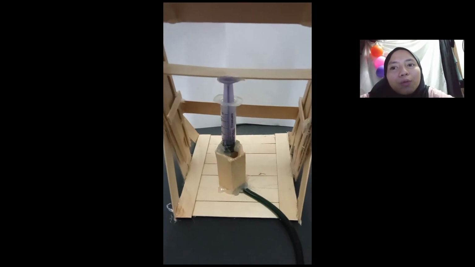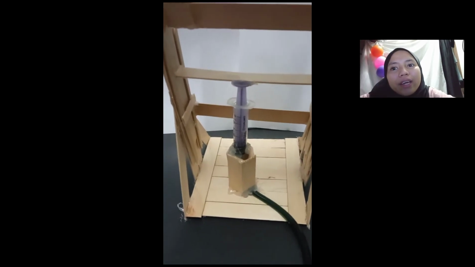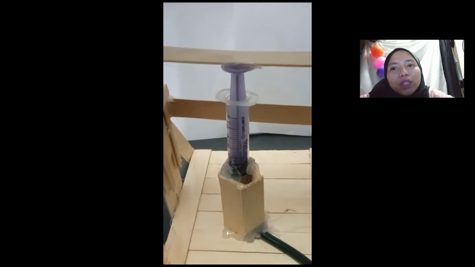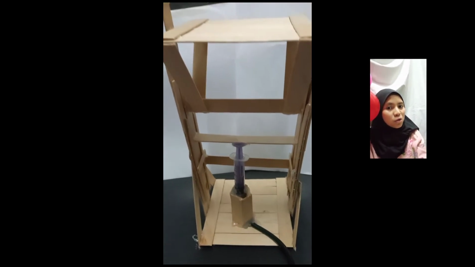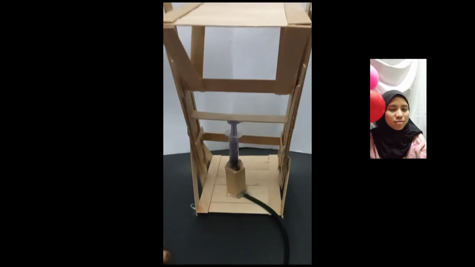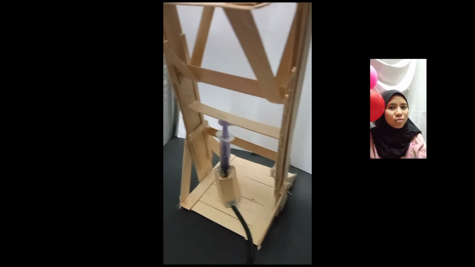So now we look at my project also. Alright, so you all can see my project.